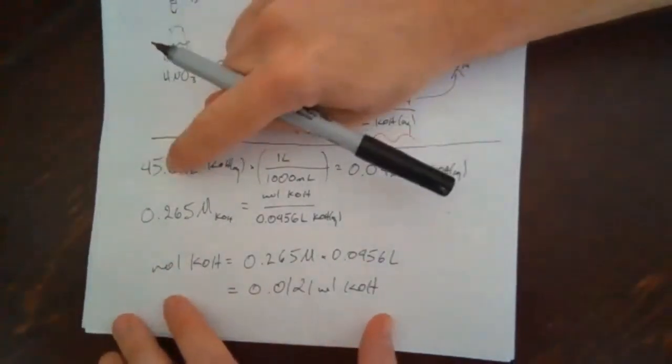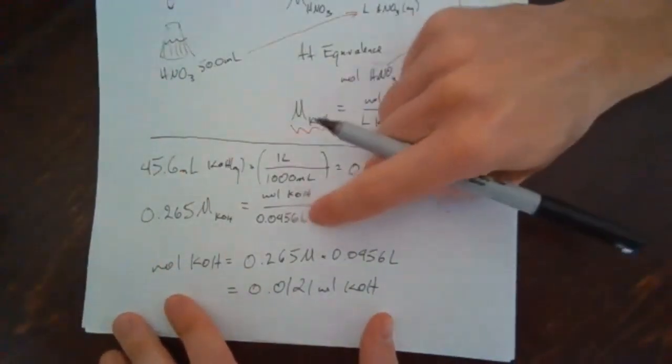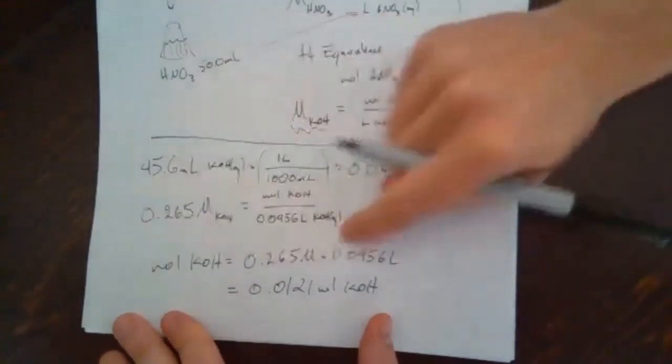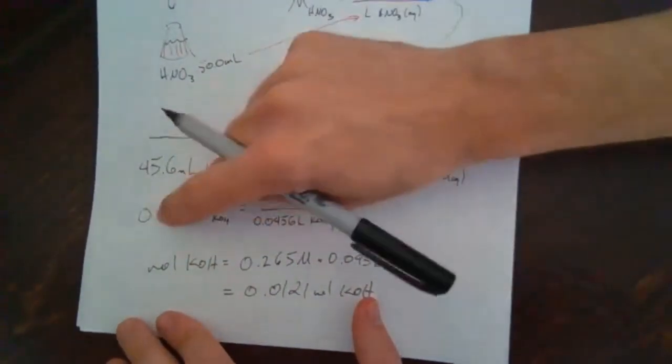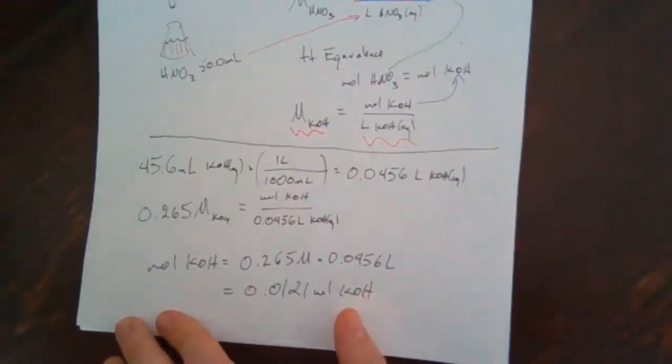So basically, I'm just taking that volume, turning it into liters, which I need to use for my molarity expression, and then the molarity equation I'm just using to figure out how many moles would be in that volume given the concentration.